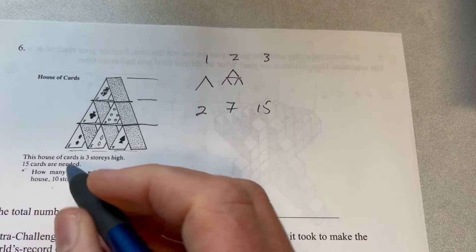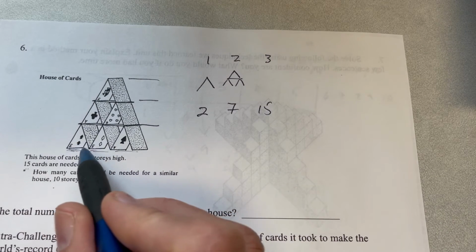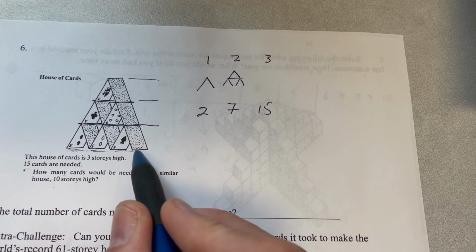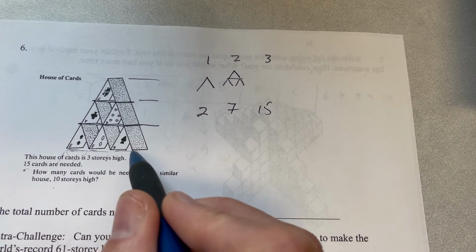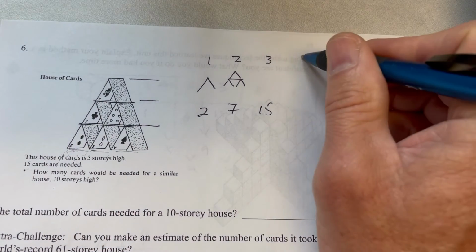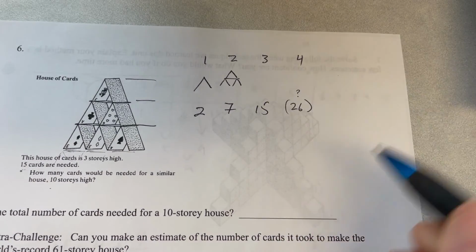And if I did, I'd add 15, 16, 17, 18, and then 19, 20, 21, 22, 23, 24, 25, 26. So 4 would be 26, but let's keep that with a little question mark. Maybe I've made a mistake.